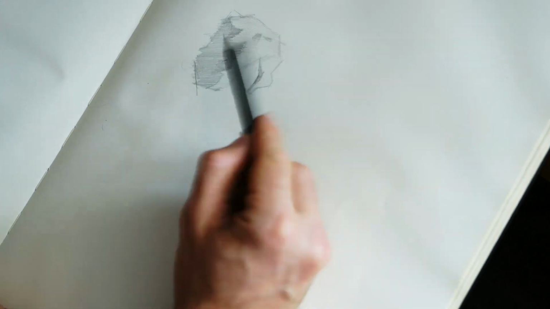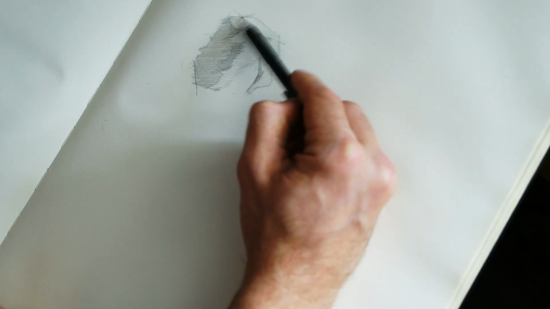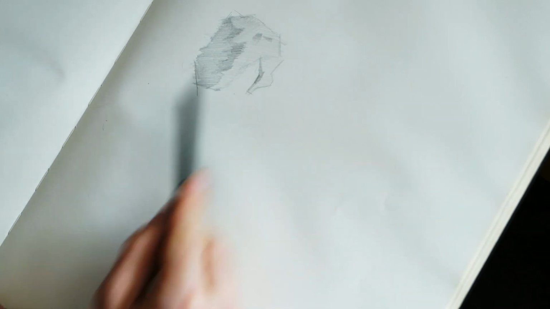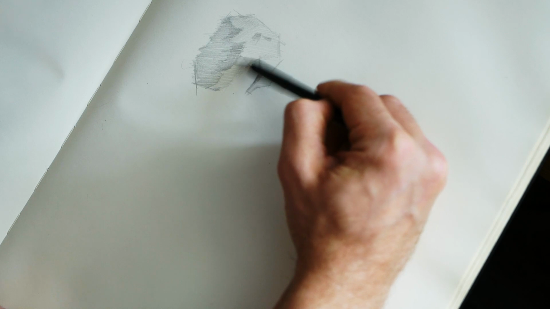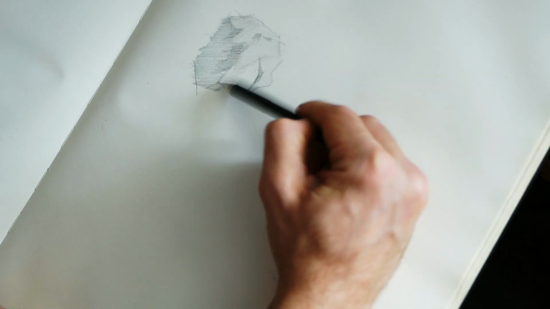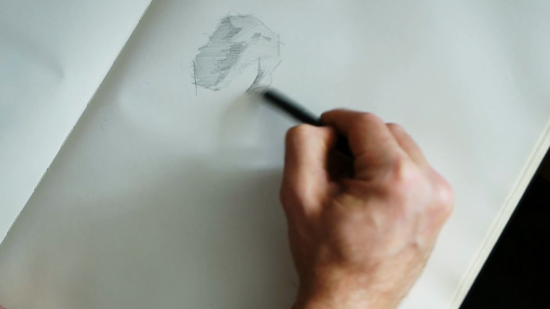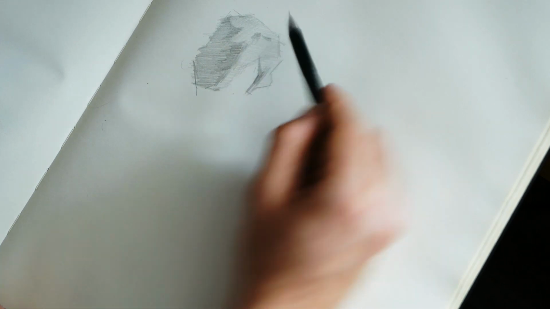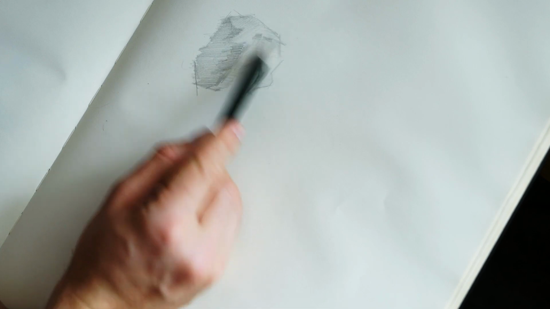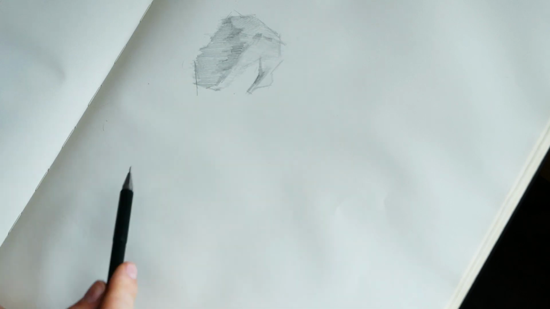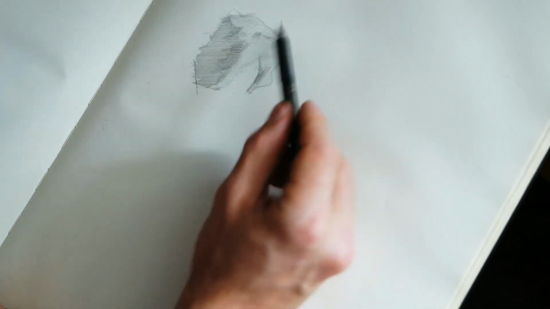So from there, just like if we were working with a more solid form, I can then start to add some halftones, so the back of the head here, it's a little bit darker than the front hair. Just turning out of the shadow a bit. There, it's starting to develop a fairly nice form.